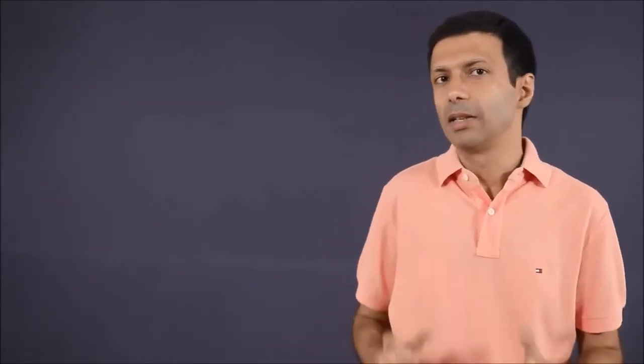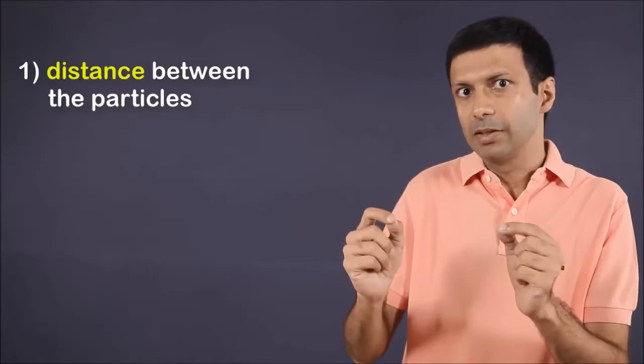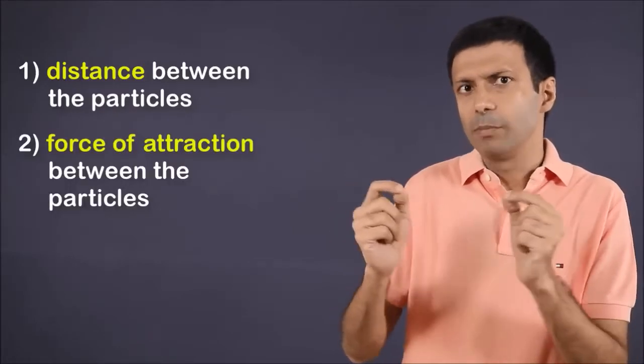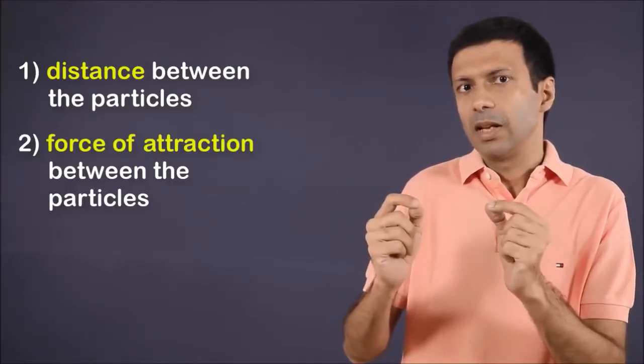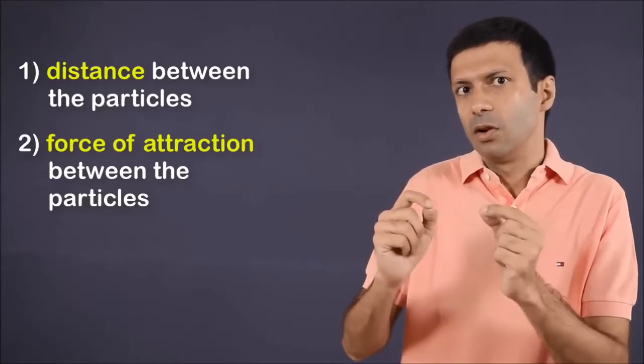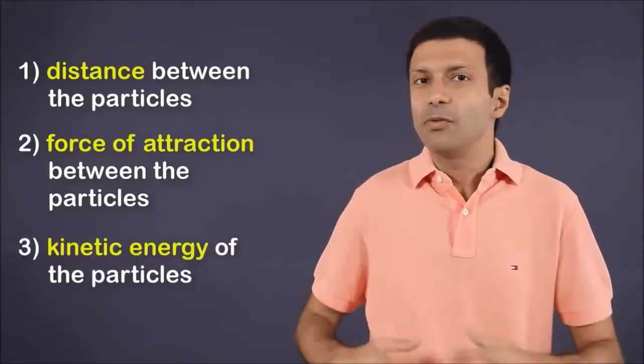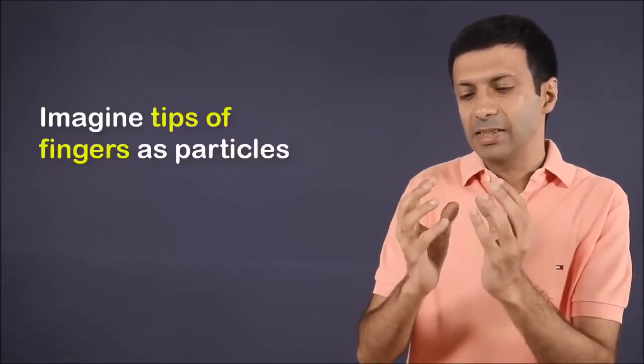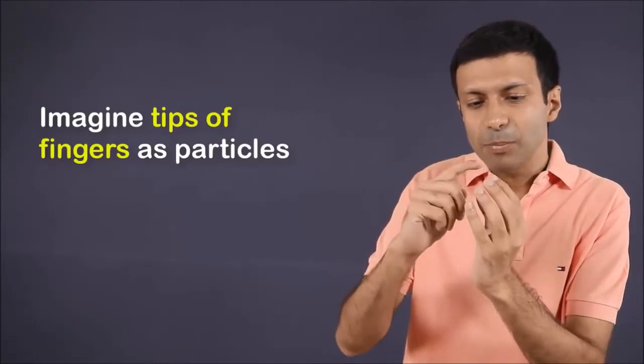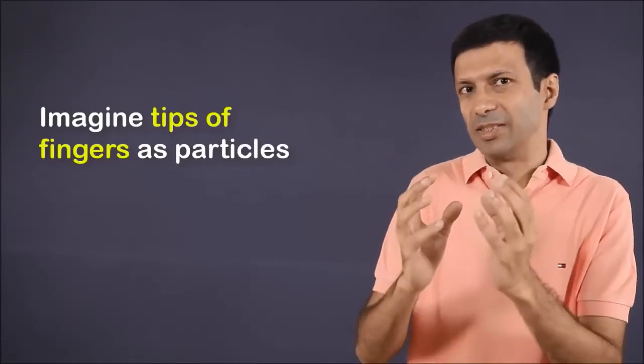Now let's compare the three states of matter at a particle level based on these 3 points: the distance between the particles, the force of attraction between the particles, and the amount of movement or the kinetic energy of the particles. To get a visual feel of things, I would like you to hold up your hands like this and imagine the tips of your fingers as particles.